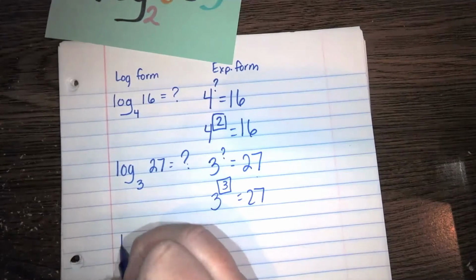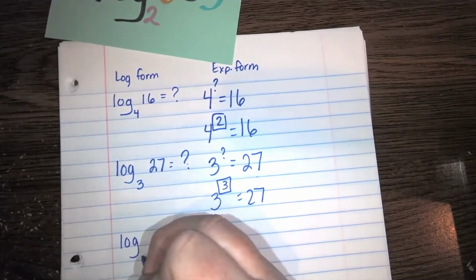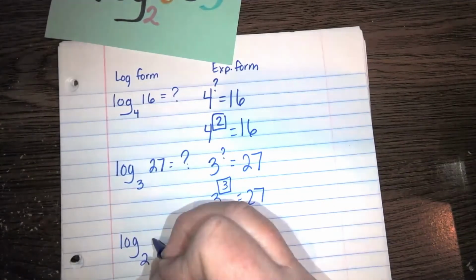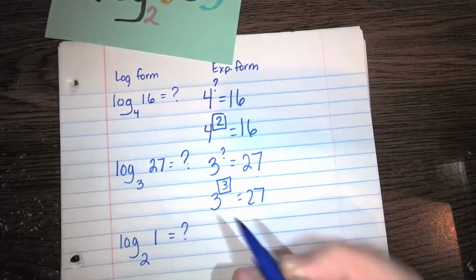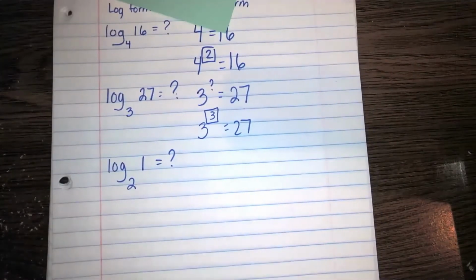All right, here we go. This one's a tricky one. All right, write it in exponent form.